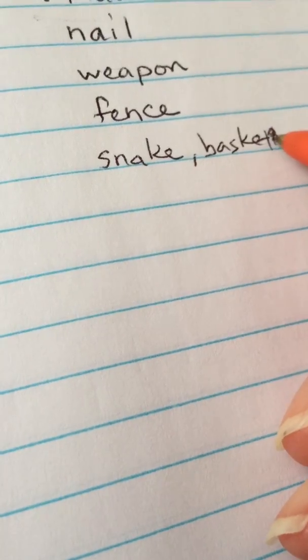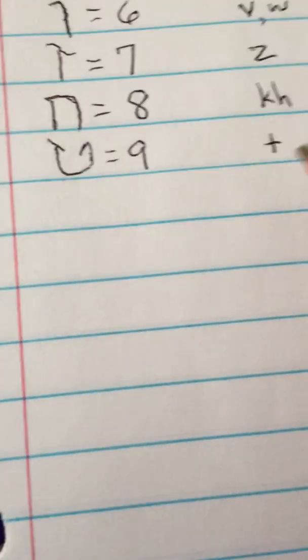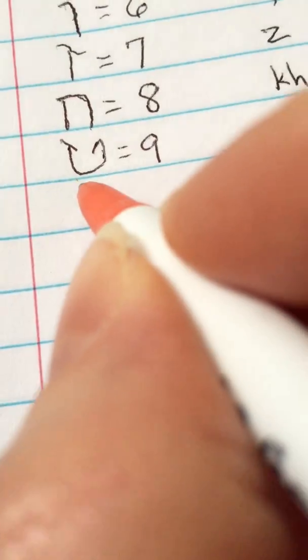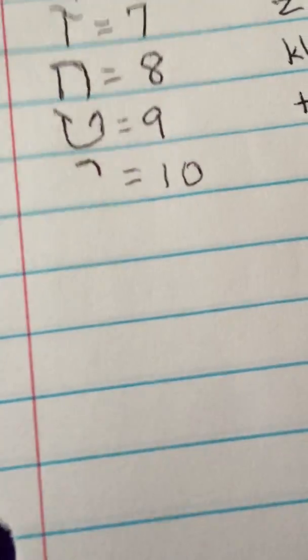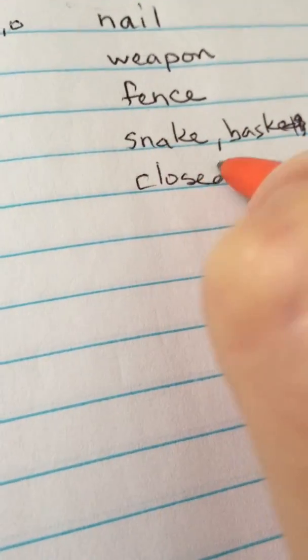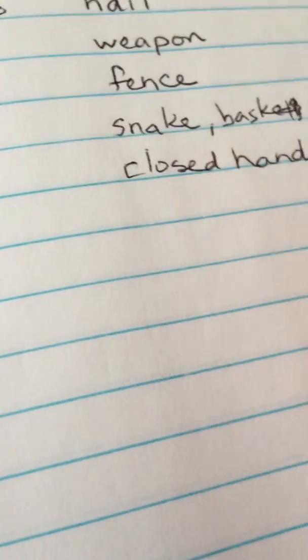Which does look like a basket to me, you can see it kind of looks like a basket. Yod, or Yud, I guess, I don't really know, is a 10, and Yud is a closed hand. It has a yes sound. It's a closed hand. So the idea of a closed hand is working or making something, or even self-effort.